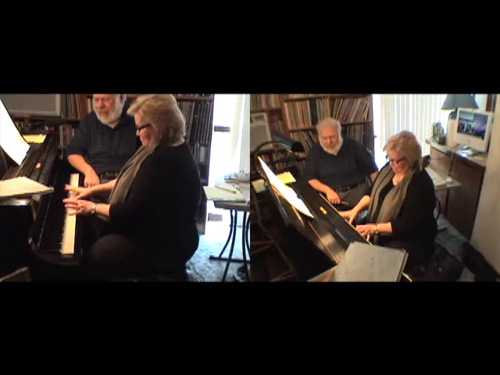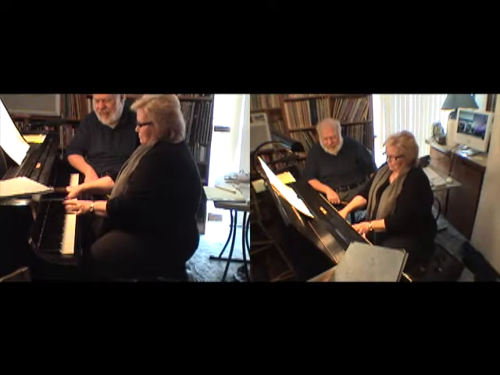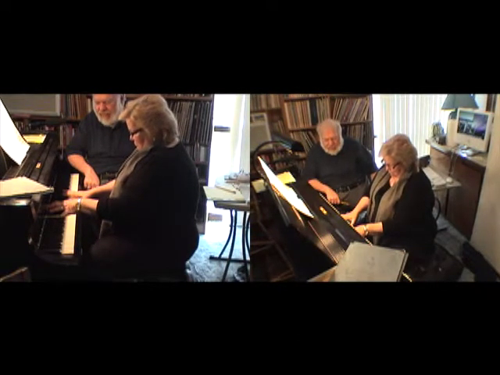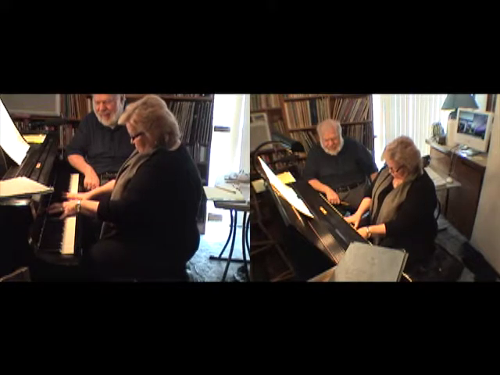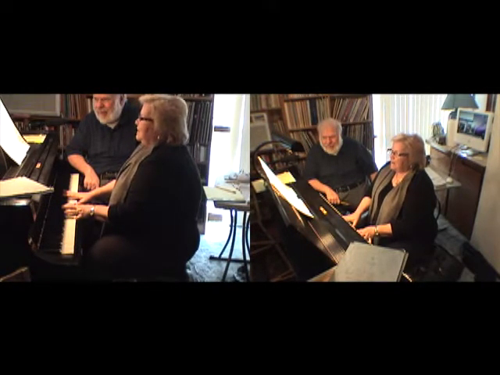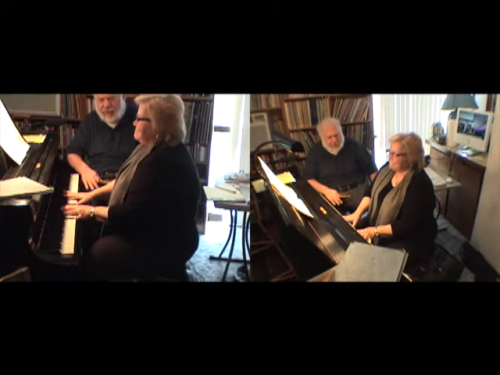The thumbs play a third, G and B flat. The thumbs play a major third, E flat and G. Play a minor third, C sharp and E, then D and F. So that gives you a little more of a skeleton.